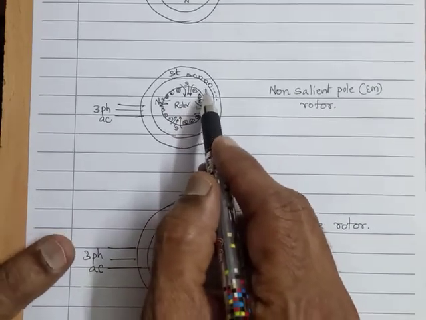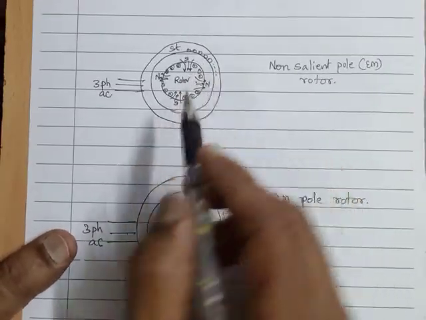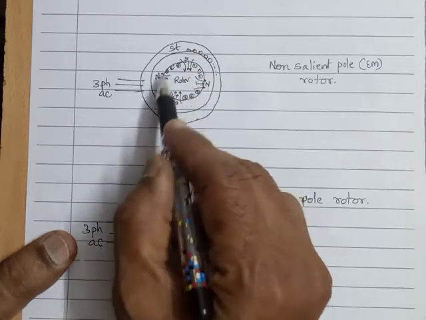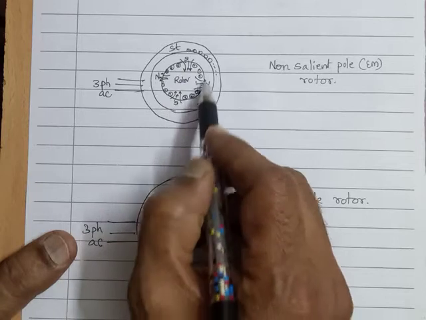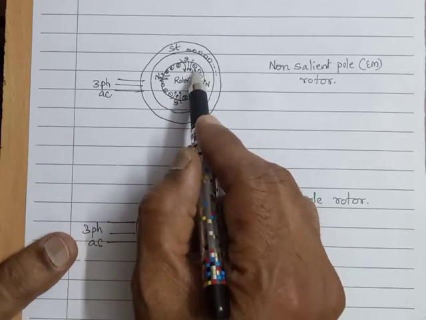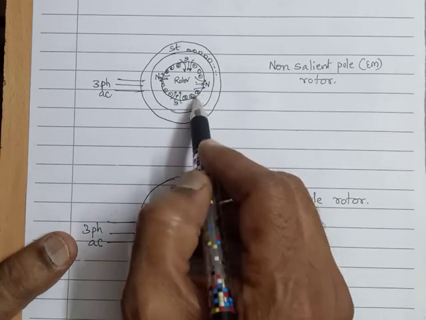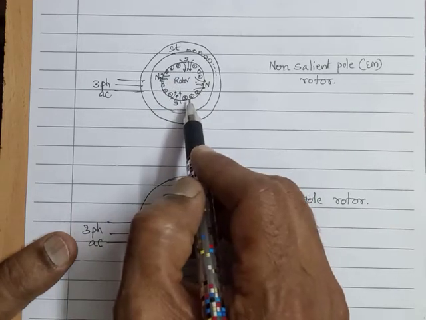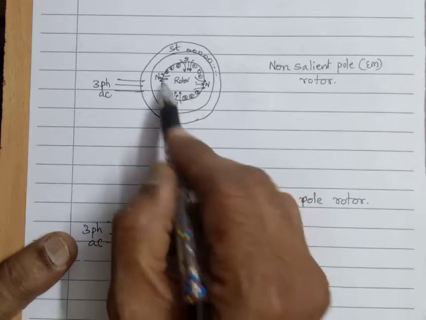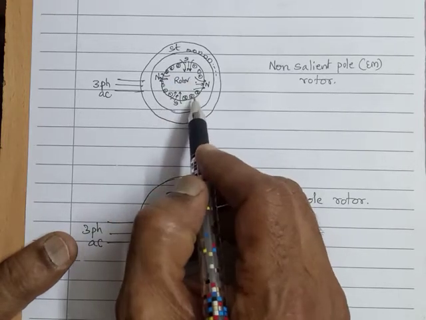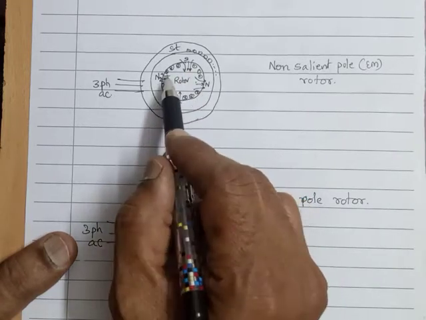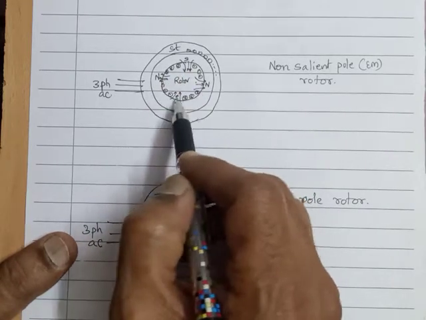Protrusion is not there, projection is not there. Instead, the rotor surface is very smooth, circular, and in that we have the rotor conductors kept at intervals. How many groups like this depends on how many poles we want to have. Here we want to have 4 poles, that is why 4 groups are there.